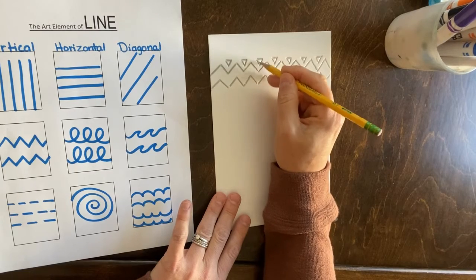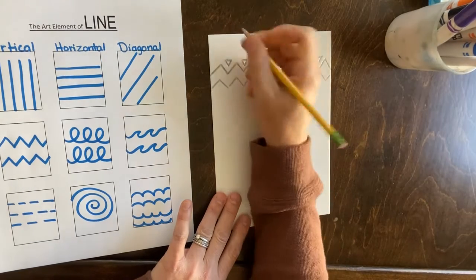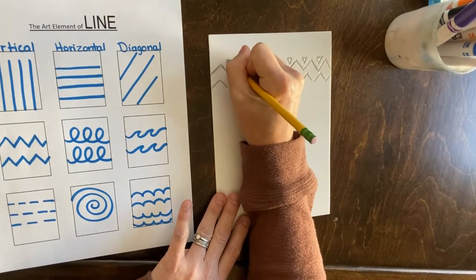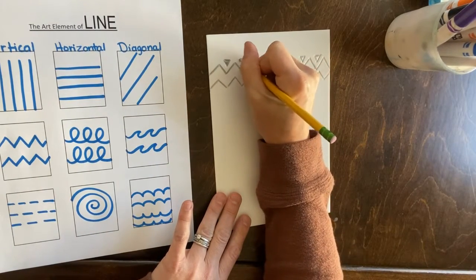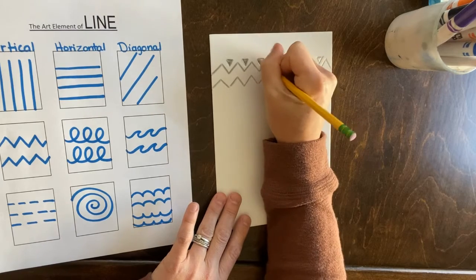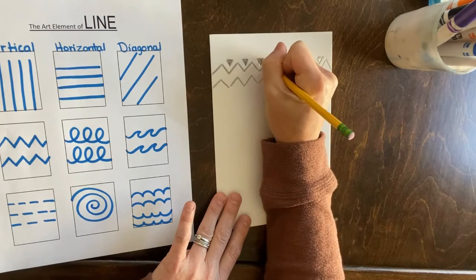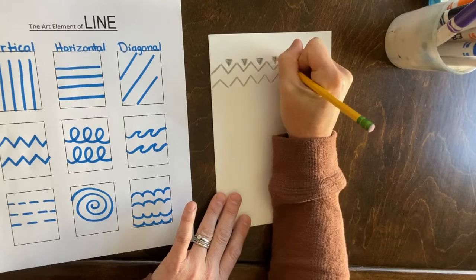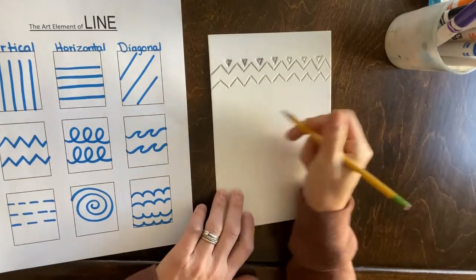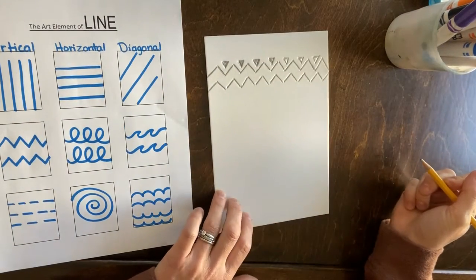It's called embossing. I could also come in and color in some of these triangles if I want. So I'm pushing that styrofoam down. And once again, that will make a little more sense as we move on, and I'll show you why we're doing that. Okay, so go ahead and work on some line patterns, and then I'll be right back.